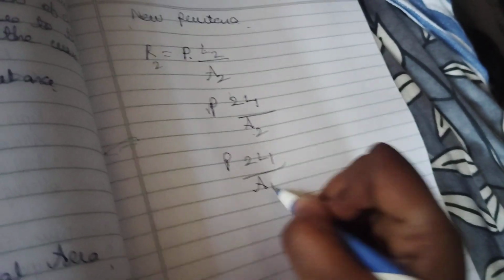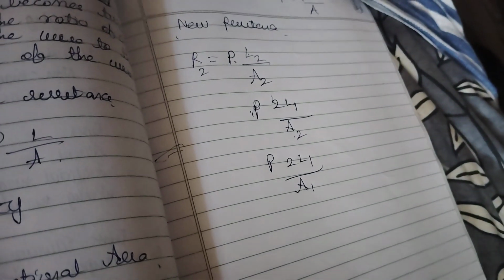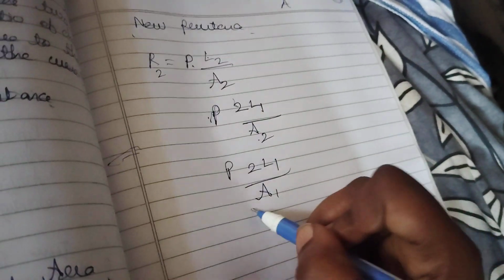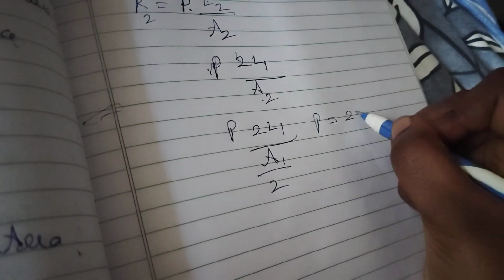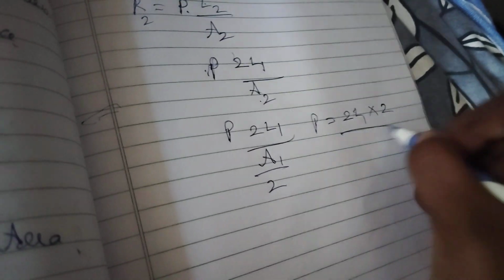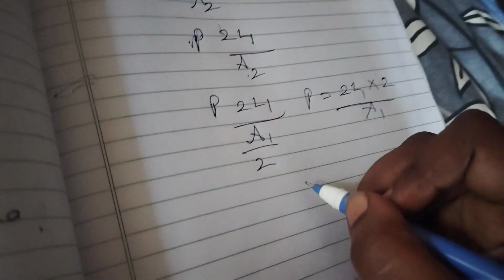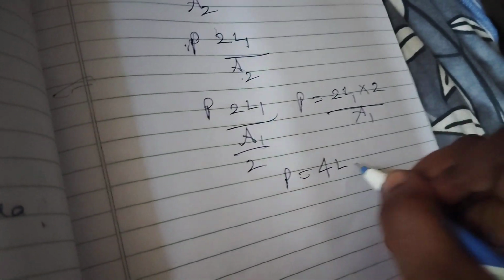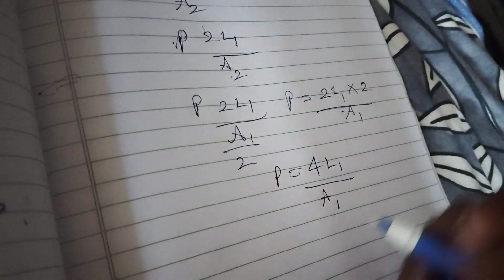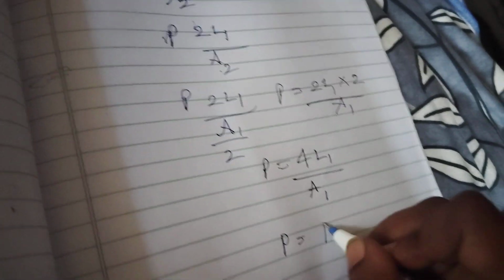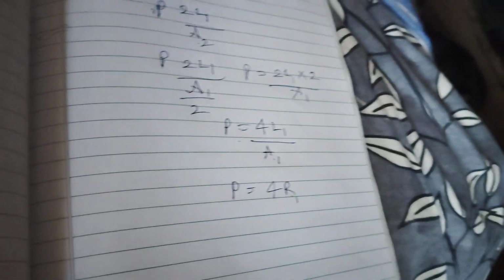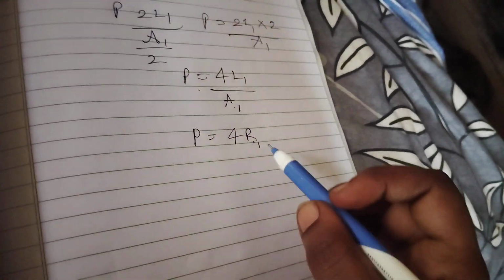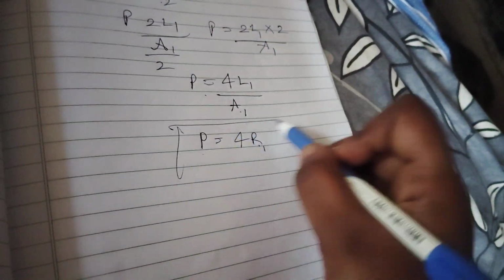Now substitute the new cross sectional area A2 we have found out, A1 by 2. So R2 is equal to 2L1 into 2 by A1. This 2 will go up. R2 is equal to 4L1 by A1. So R2 is equal to 4R1. Why R1? Because ρL by A is the initial resistance.